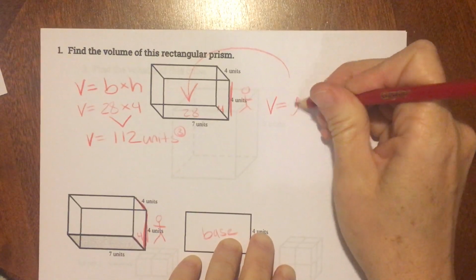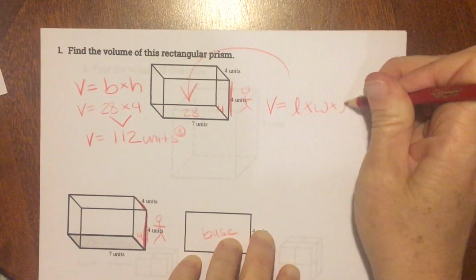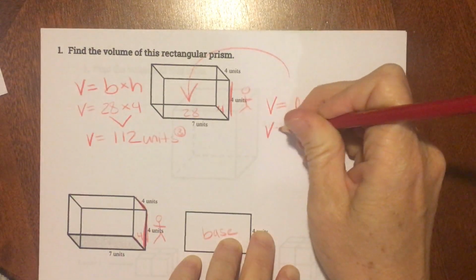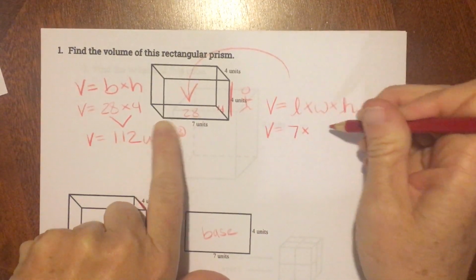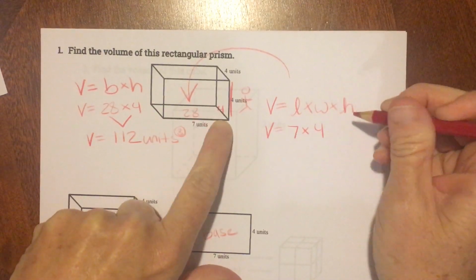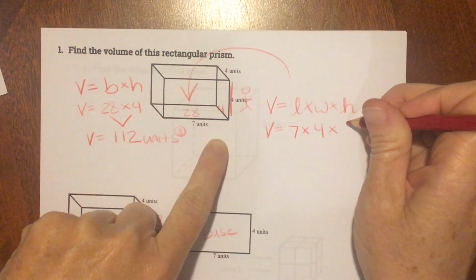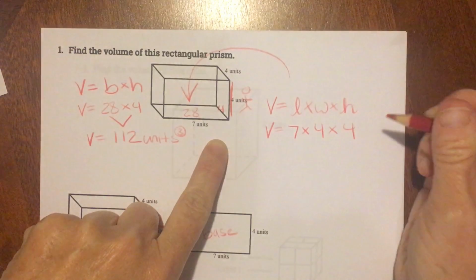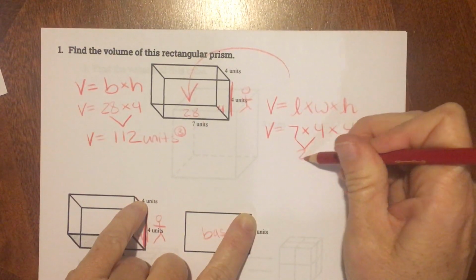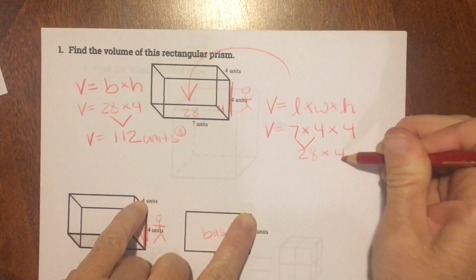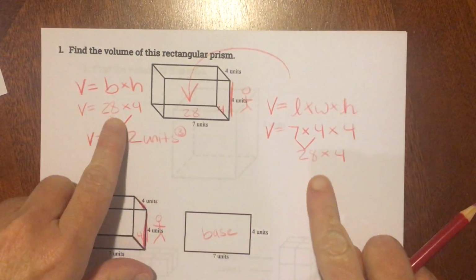So if I choose my other formula for step 1, and then step 2 I fill in my numbers, my length is 7, my width is 4, and my height, my straight up and down number, is also 4. And then for step 3, when I go to solve one step at a time, look what I end up with.